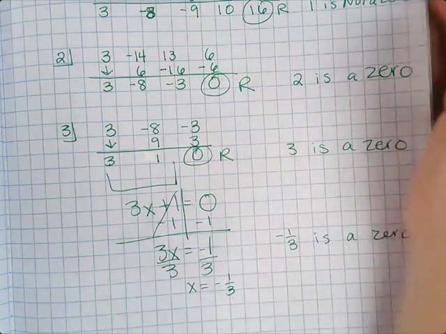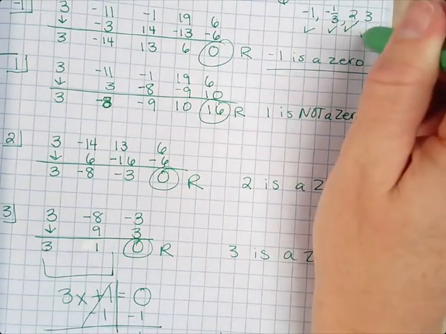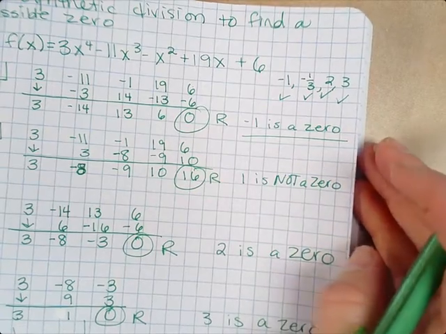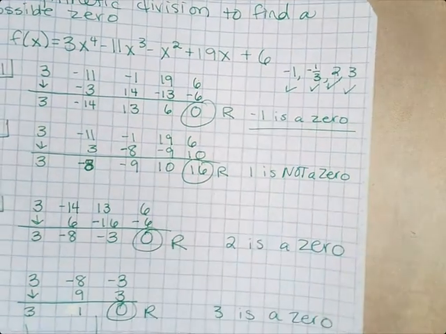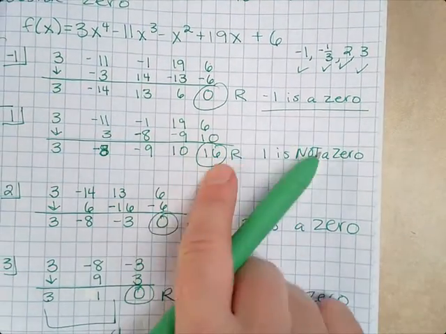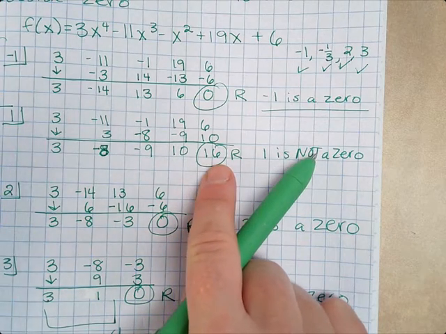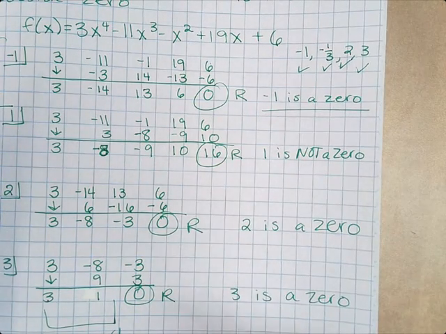Okay, so that way we were able to come up with each one of these by using the synthetic division and then breaking it down even more. So anytime you get a number that's not a zero remainder, then that's not a zero, so you can move on to another one.